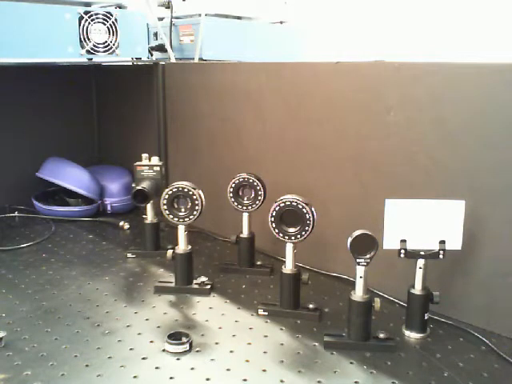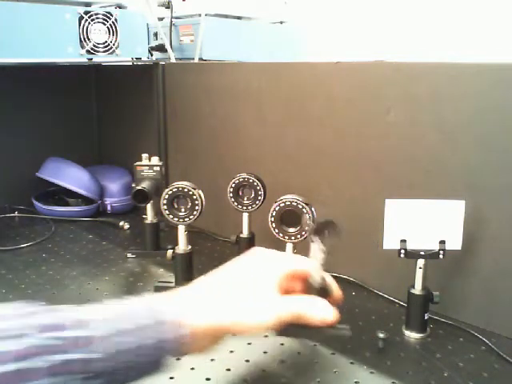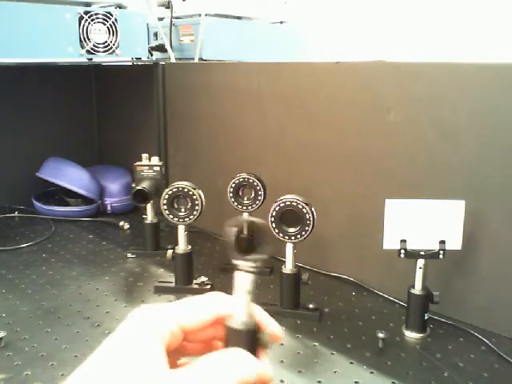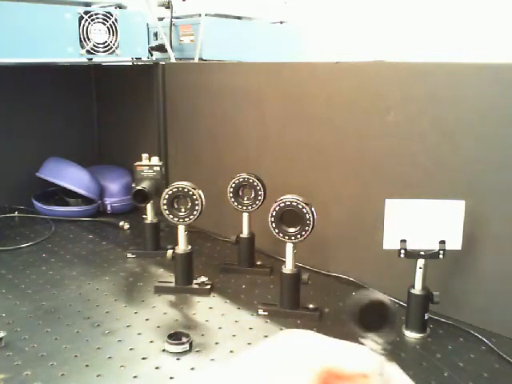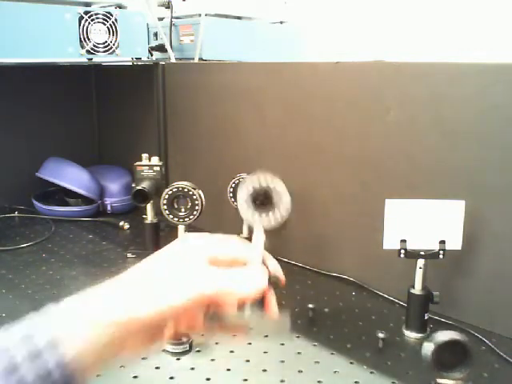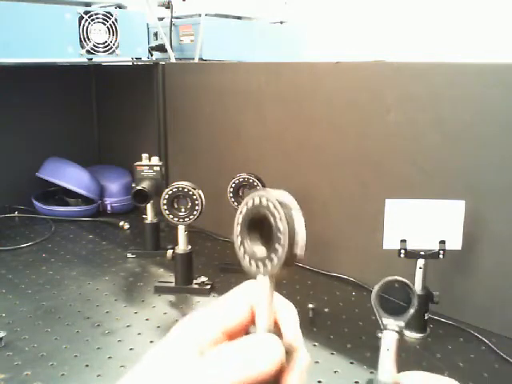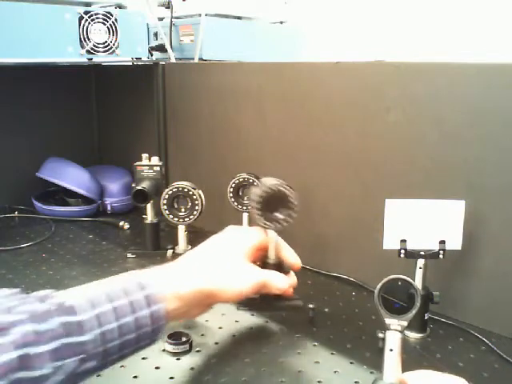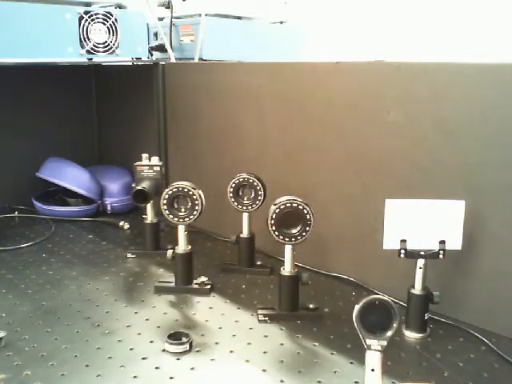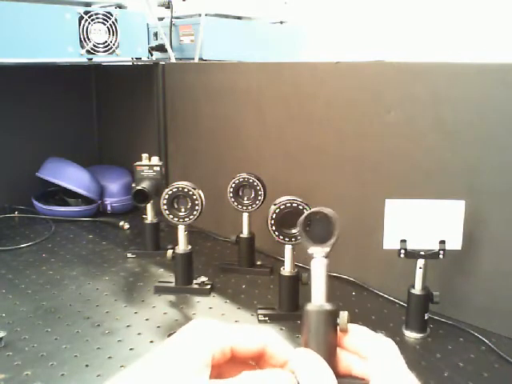The first thing that you'll be using is a linear polarizer. There are two linear polarizers that are identical. So there's a linear polarizer in this mount, and there's a linear polarizer in this mount. And they're the exact same optic inside. This is a fixed linear polarizer, meaning the axis of polarization is fixed and not rotatable.